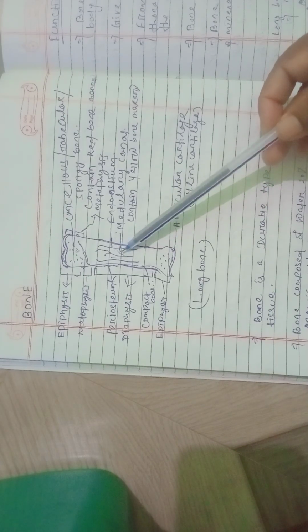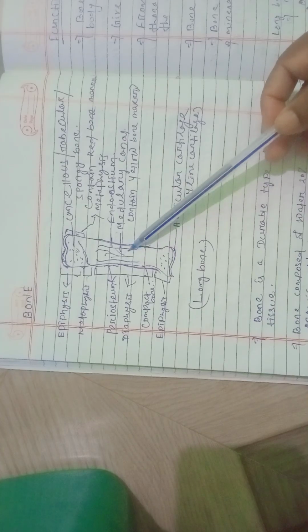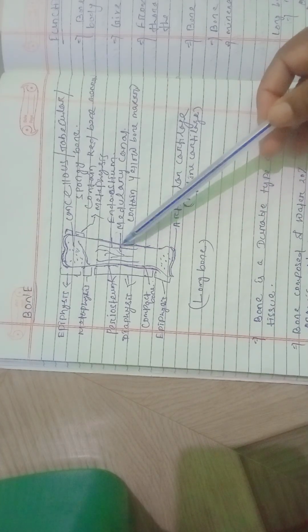The osteoclasts and osteocytes help with bone growth, repair and remodeling of the bones. And look at this diagram.